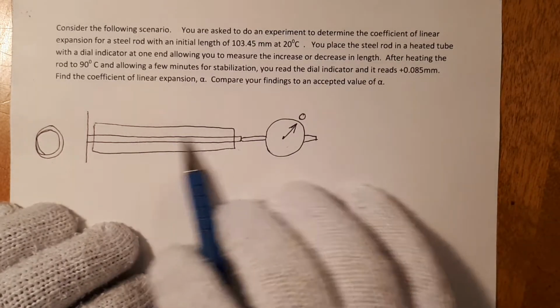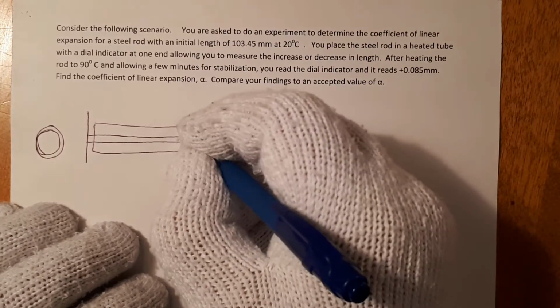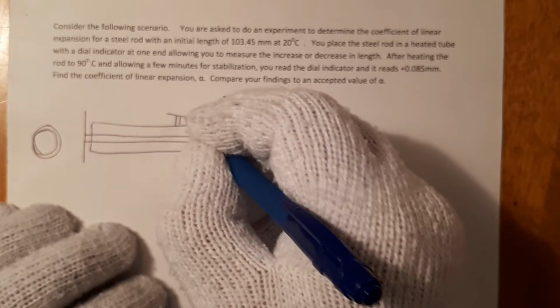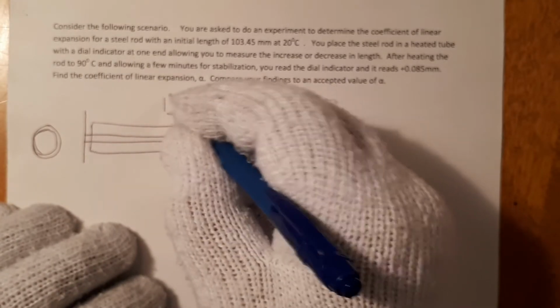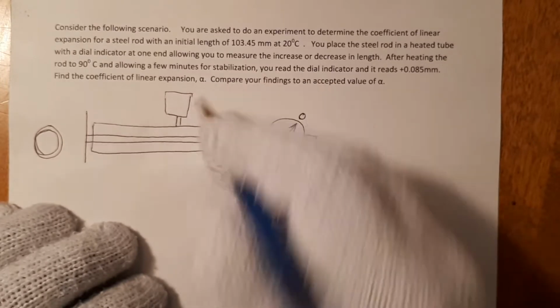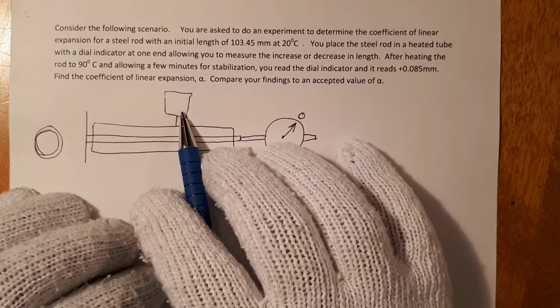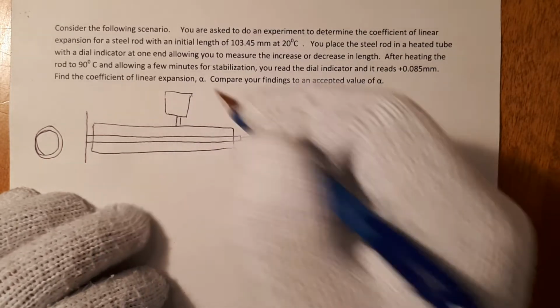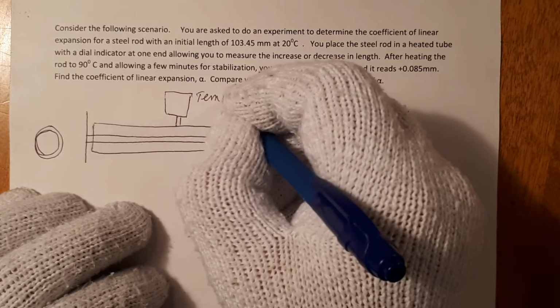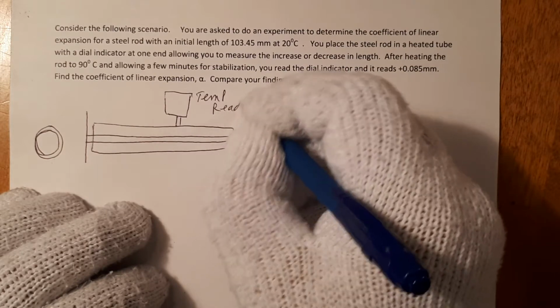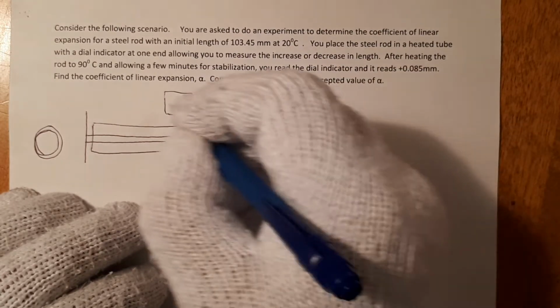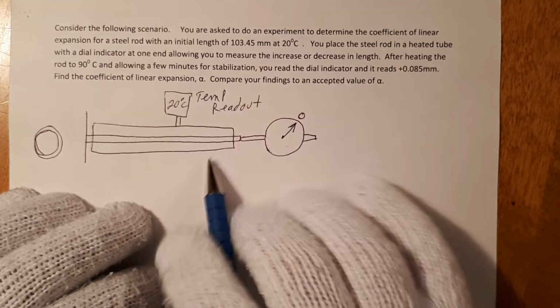And the tube itself has some means of measuring temperature. So we'll put in a temperature readout, whatever a particular library or laboratory might want to use. Some kind of temperature readout. And we're going to start at 20 degrees Celsius.